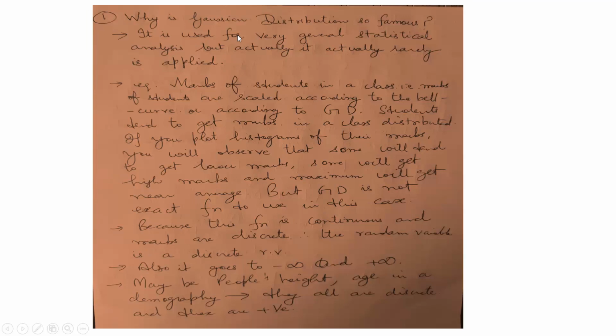Now, why is the Gaussian distribution so famous? It is very much used for general statistical analysis, but if you look straight away at the application of this Gaussian distribution, it may not fit in certain examples.